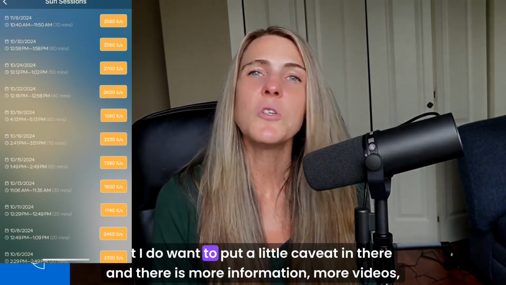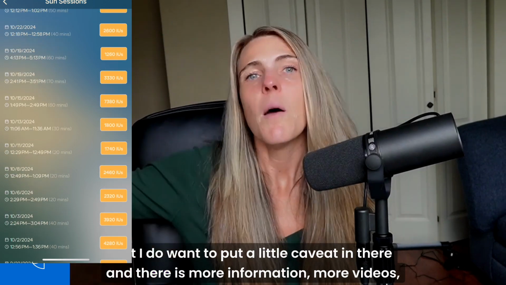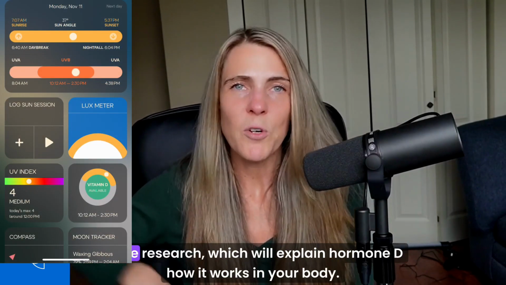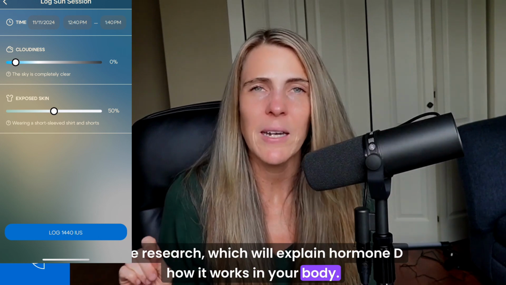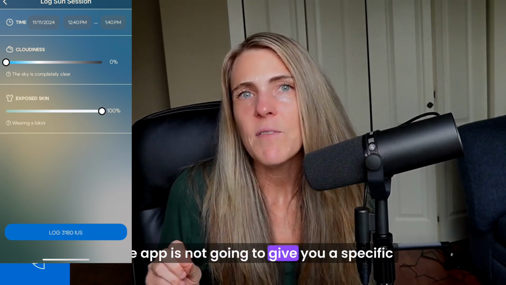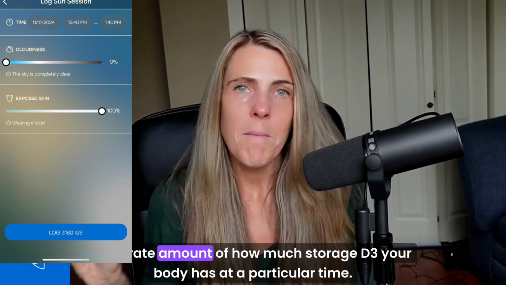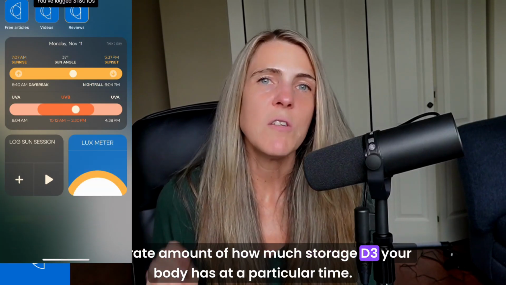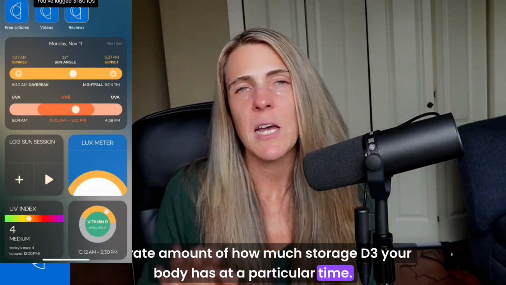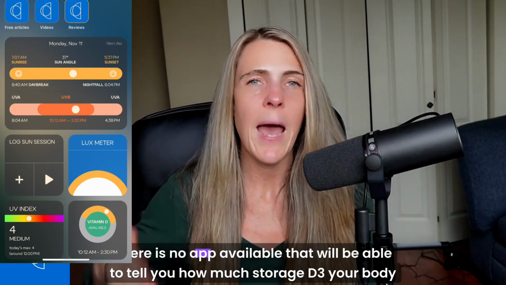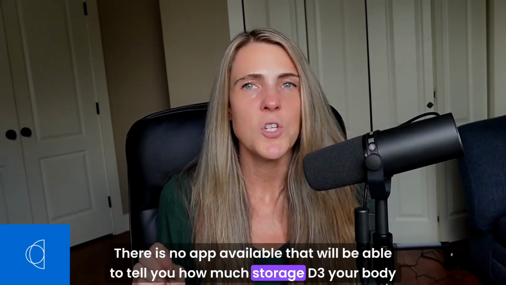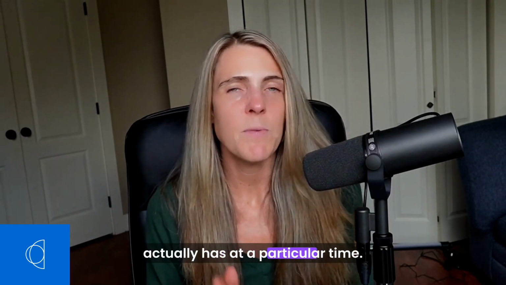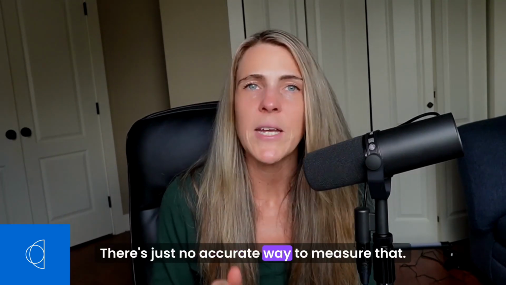But I do want to put a little caveat in there, and there is more information, more videos, more research, which will explain hormone D, how it works in your body. The app is not going to give you a specific accurate amount of how much storage D3 your body has at a particular time. It's just an estimate. There is no app available that will be able to tell you how much storage D3 your body actually has at a particular time. There's just no accurate way to measure that.